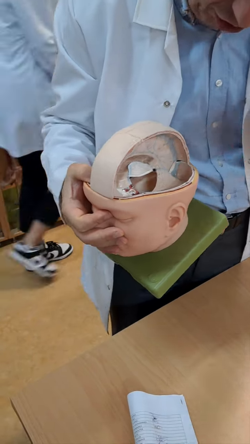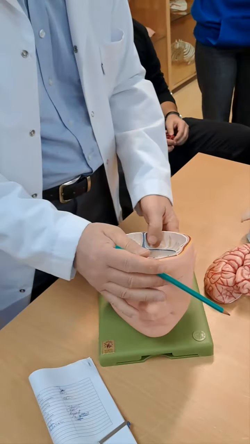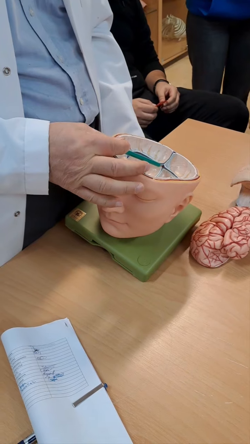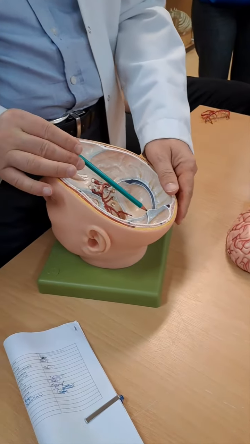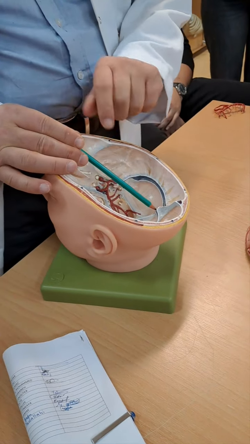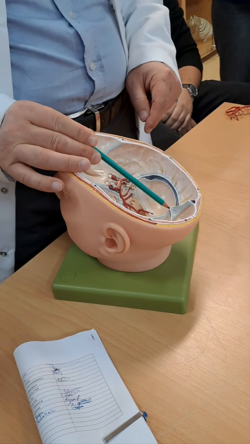So the position of the straight sinus is like this. Okay? So this is the confluence, the straight sinus. This is the superior sagittal sinus.